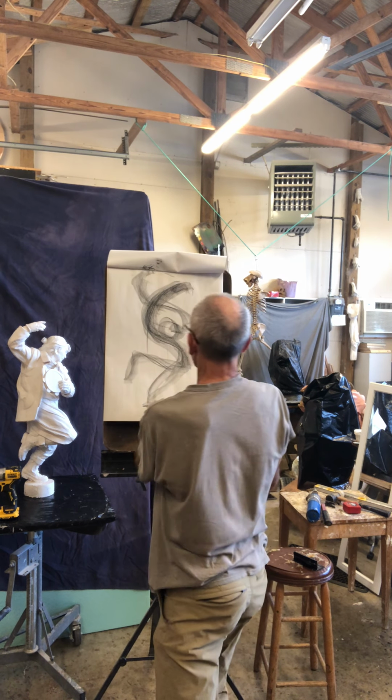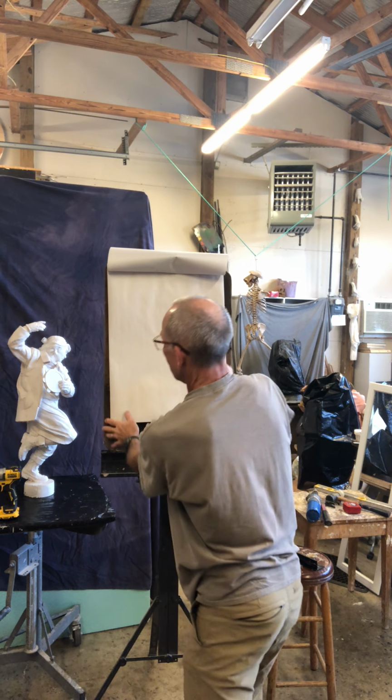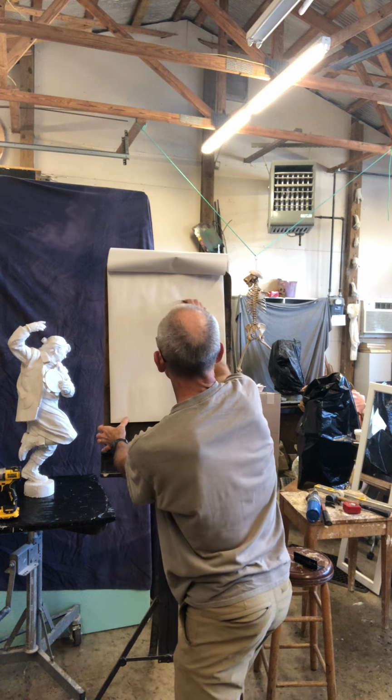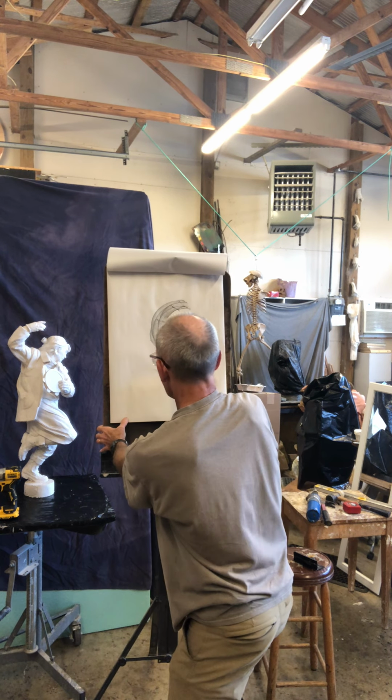And out of room up here. So I'm going to do it again because that arm is important. So I'll start a little bit lower here. So again, that big sweep into the leg.